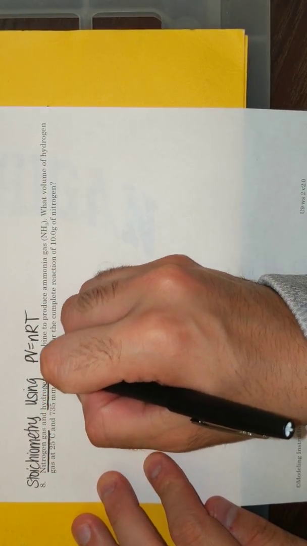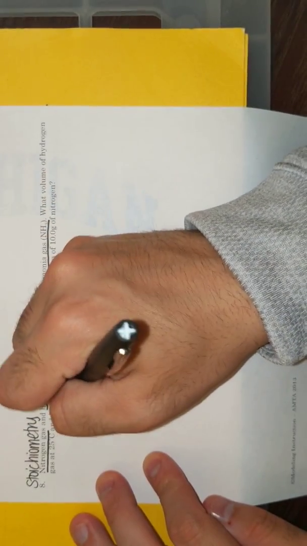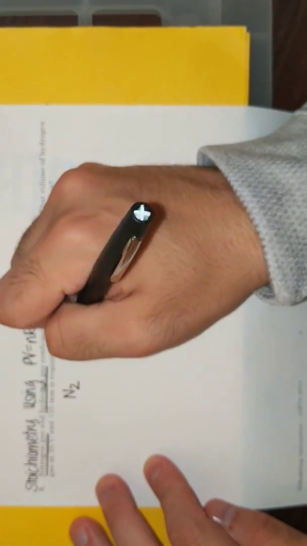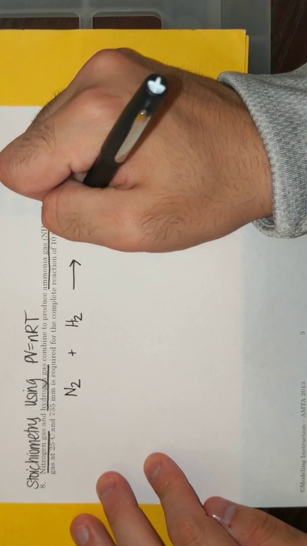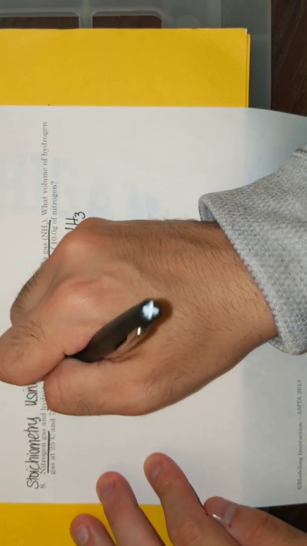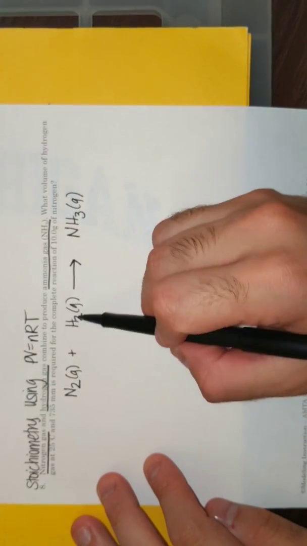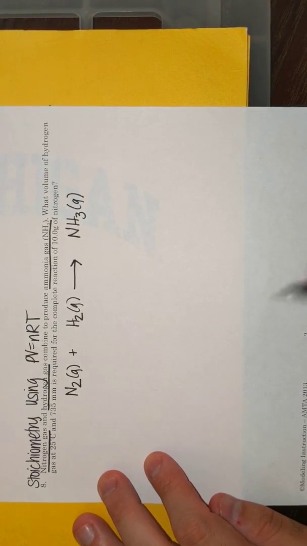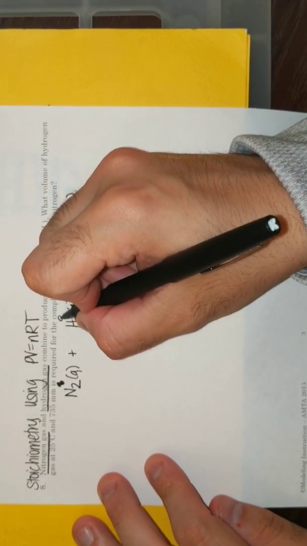It says nitrogen gas and hydrogen gas combine to produce ammonia, NH3. Let's write that equation: nitrogen gas plus hydrogen gas combine to produce ammonia gas, NH3. I'm going to put the gas symbols on. Now, why did I know to write nitrogen and hydrogen as N2 and H2? Because of Hofbrinkel.